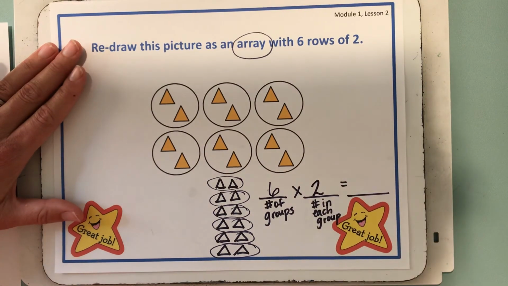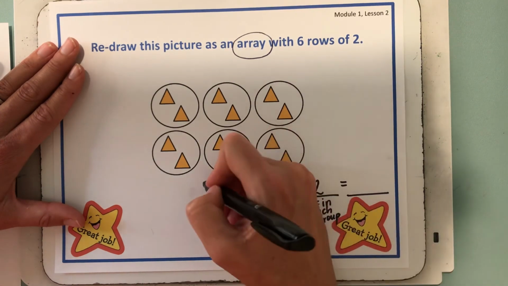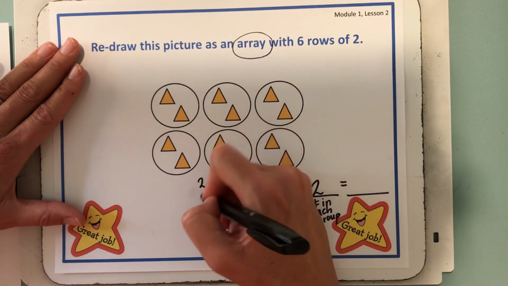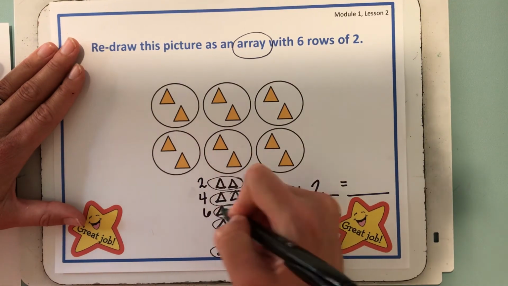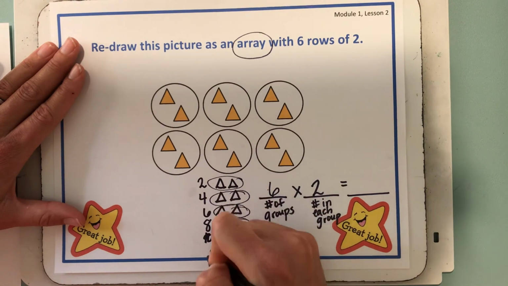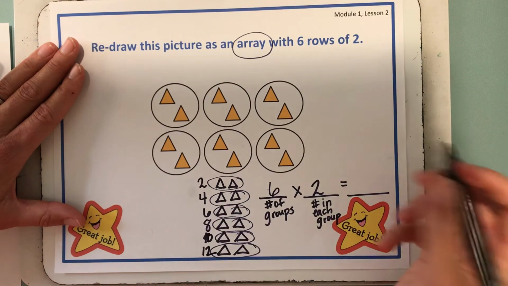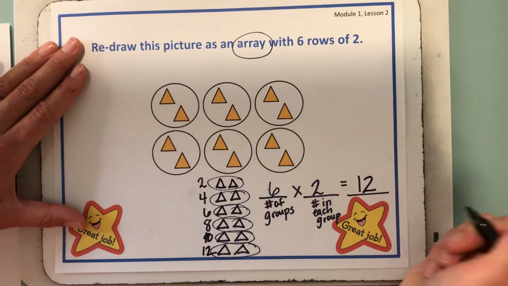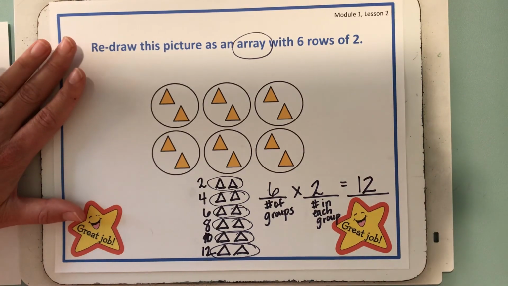Now I'm going to skip count by what? What can I skip count by to find my total or my product? I'm going to skip count by 2s. 2, 4, 6, 8, 10, oops, 10, not 9, 12. So I know my product, my total is 12.